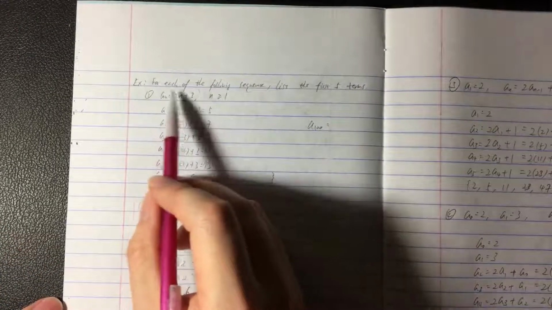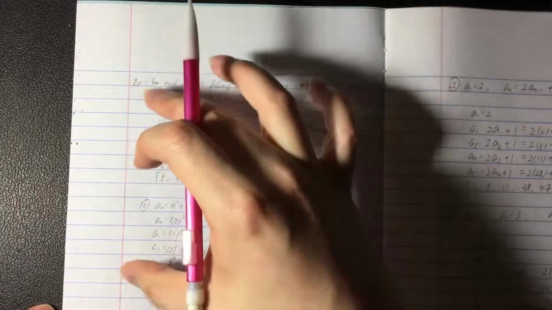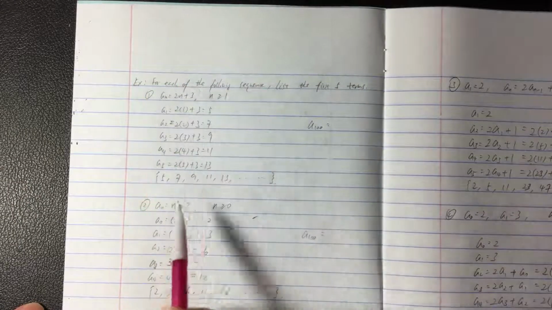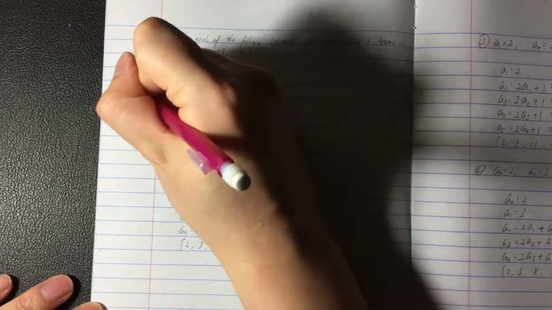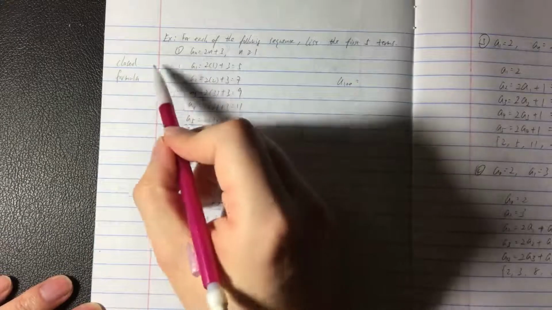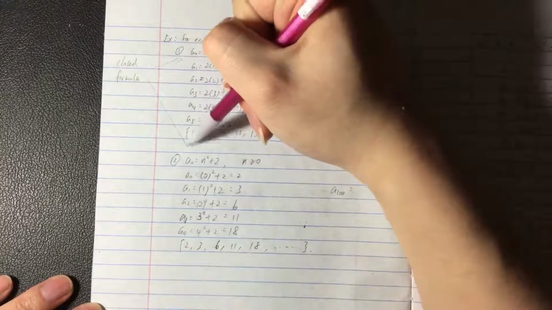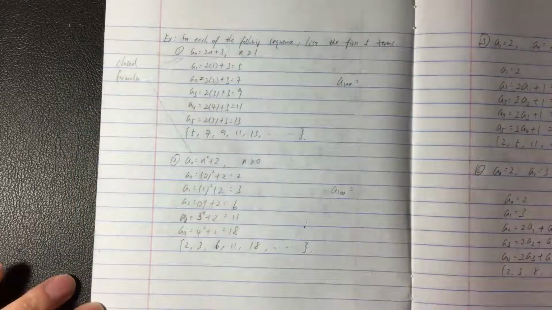For examples 1 and 2, the formula doesn't depend on the previous term. It only depends on n. Those are called closed formulas. For these formulas, a sub n doesn't depend on previous terms, so for a sub 100, I can find it directly by plugging in 100. They are called closed formulas.